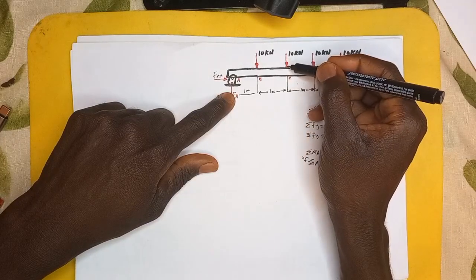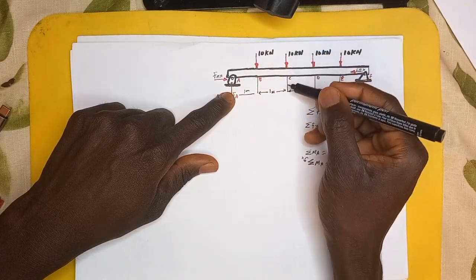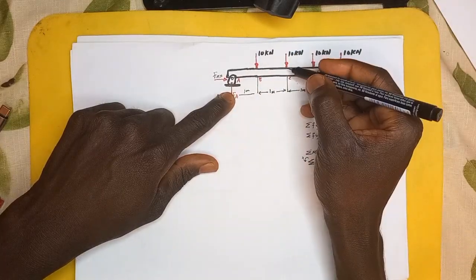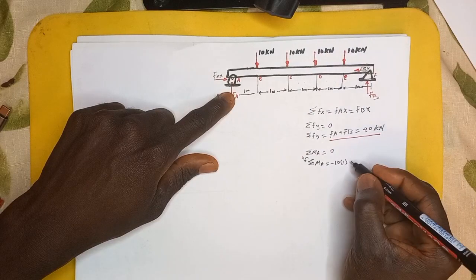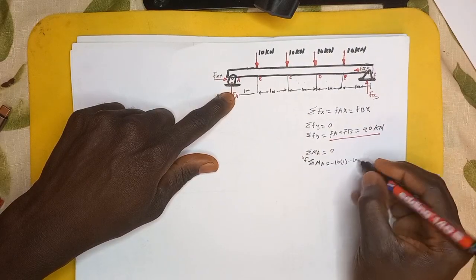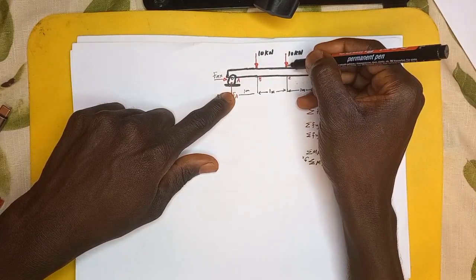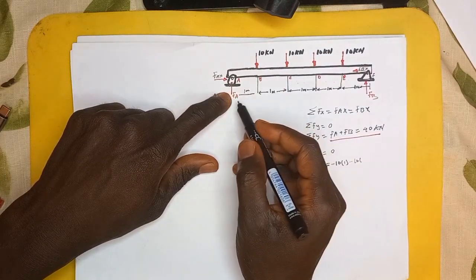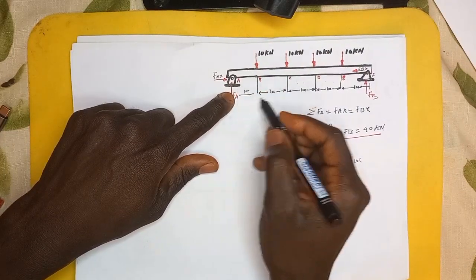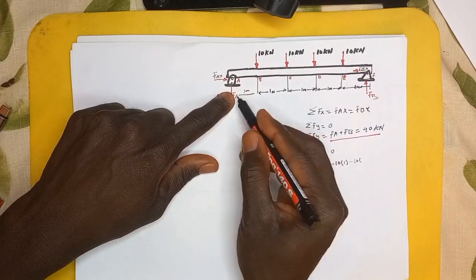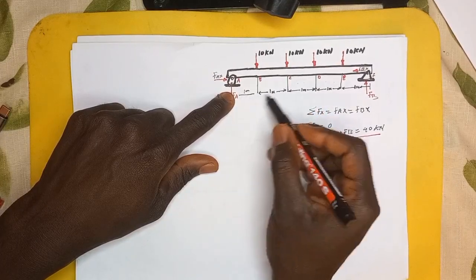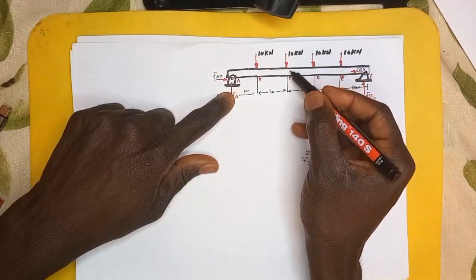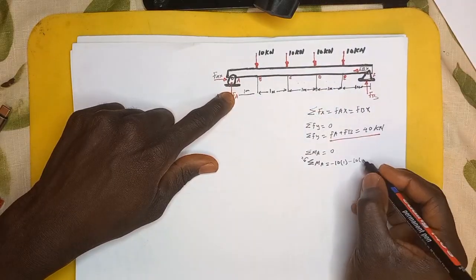And we also have this 10 kilonewton force that is going in the clockwise direction too as well. So because of that, it's going to be negative. Say negative 10. We are going to multiply that by the distance away from the E point here, right? So the distance away from A to this force is 2 meters.